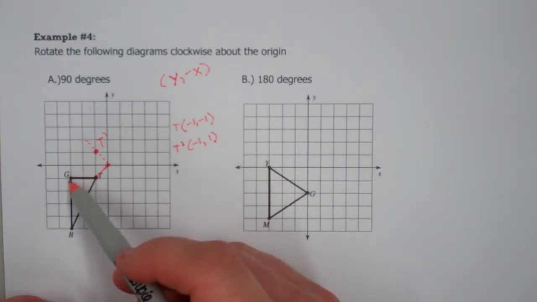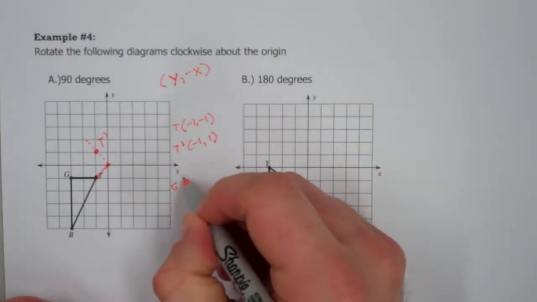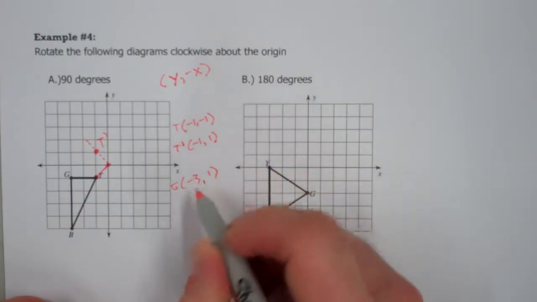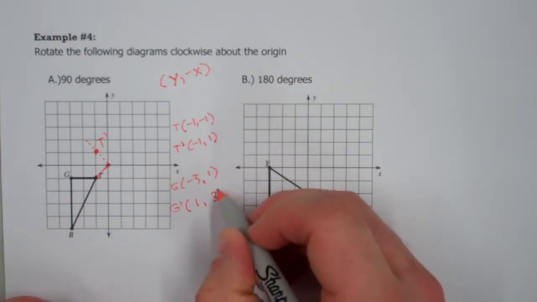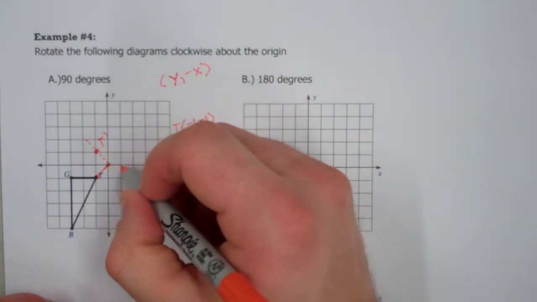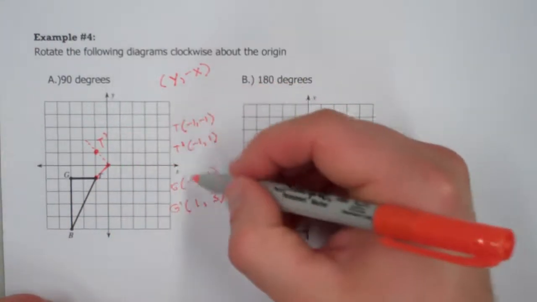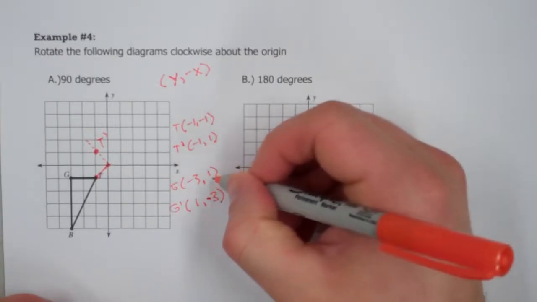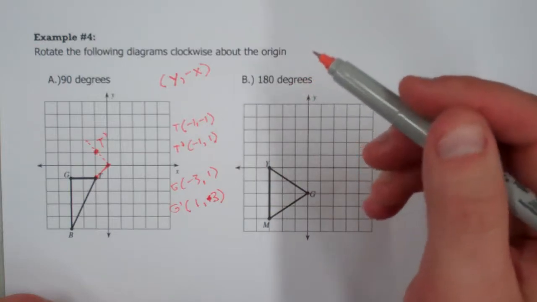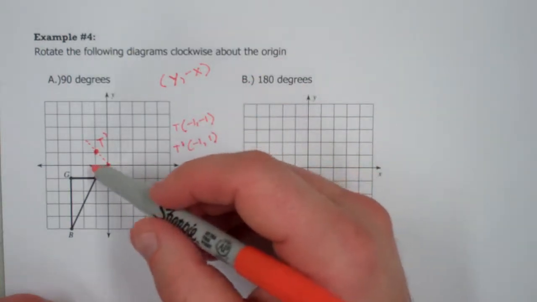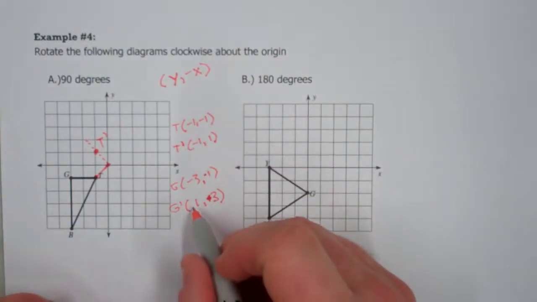G is -3, 1. Okay, so we've got -3, 1. So G prime will be 1, 3. Let's see if it worked. Sorry about that. I'm getting all screwed up here. Let's see here. I'm messing this up big time.